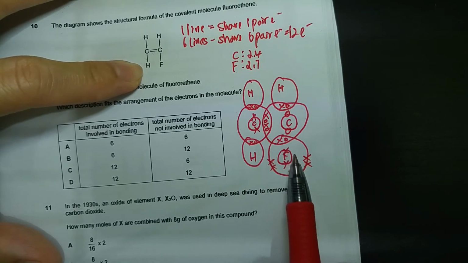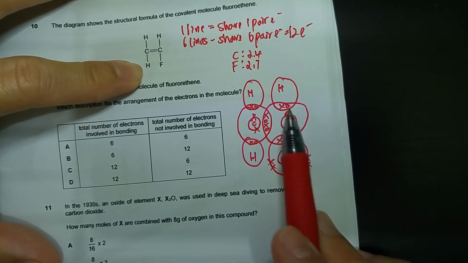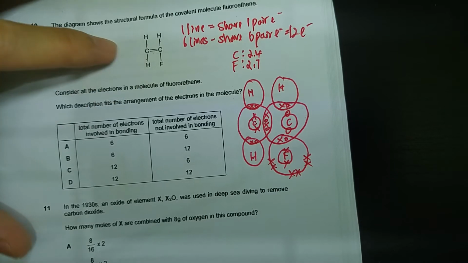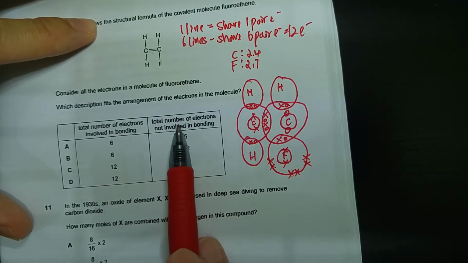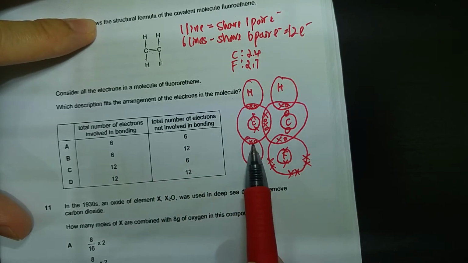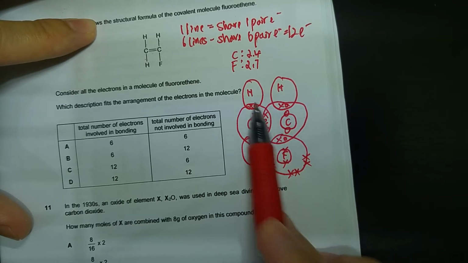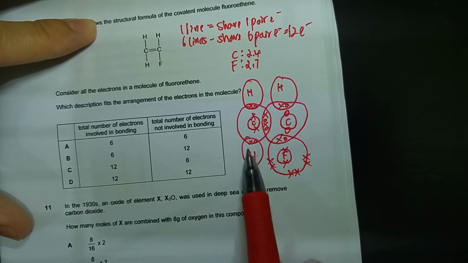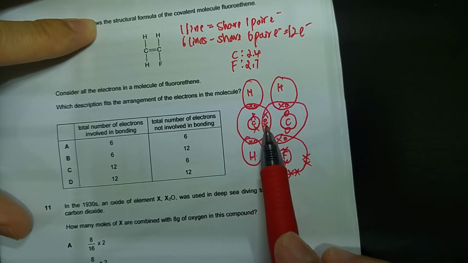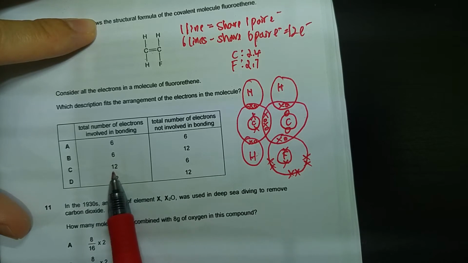Okay, let me check whether it's correct or not. Yeah, correct. So it wants total number of electrons not involved in bonding. Not involved in bonding, that means not inside this intersection area. This intersection area will be the electrons involved in bonding, which is 1, 2, 3, 4, 5, 6, 7, 8, 9, 10, 11, 12, which is this 12.